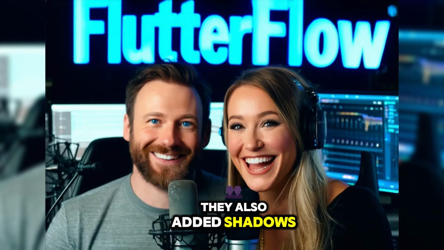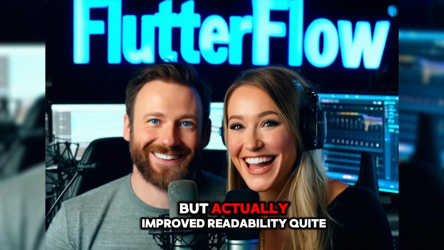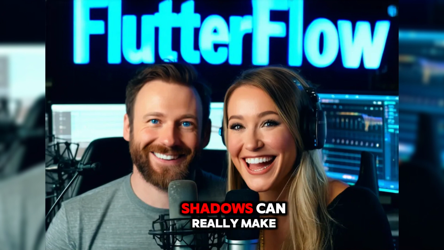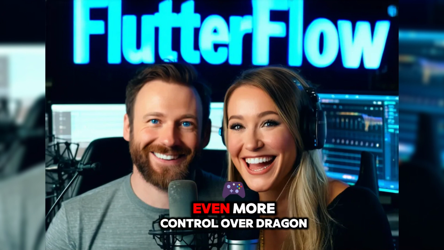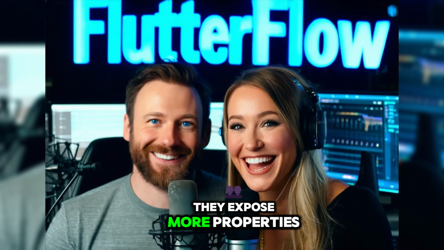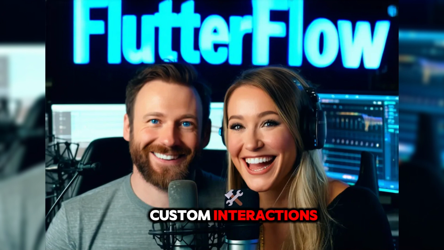They also added shadows to the text widget. Might seem like a small aesthetic change, but it actually improved readability quite a bit. Shadows can really make text pop, especially if it's over a busy background. It's a subtle but effective way to enhance the user experience. And to give developers even more control over drag and drop, they exposed more properties for the draggable widget, allowing for all sorts of custom interactions and behaviors. They really thought of everything.